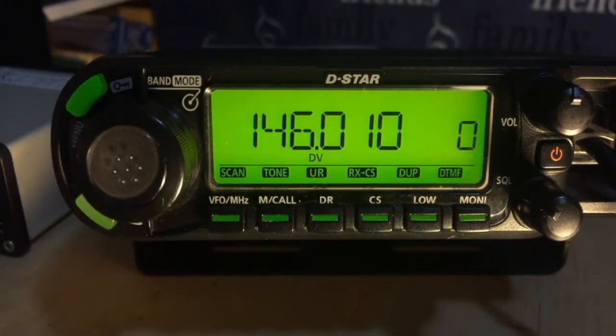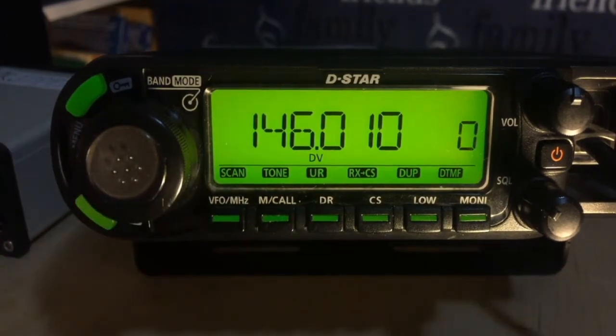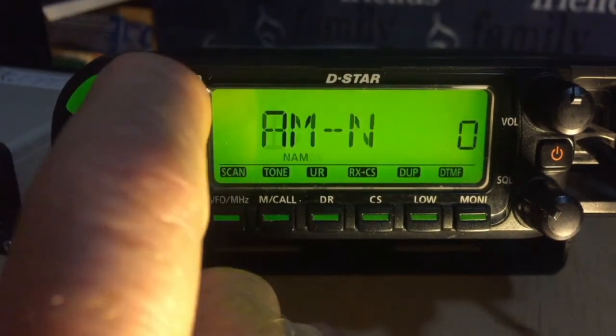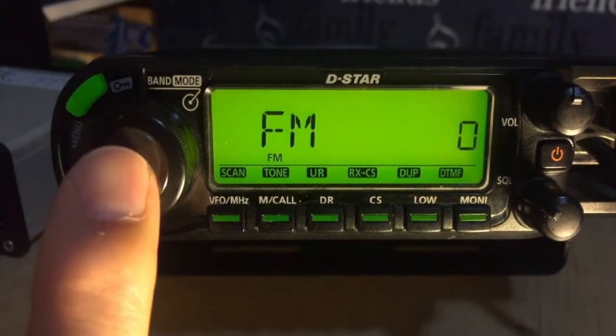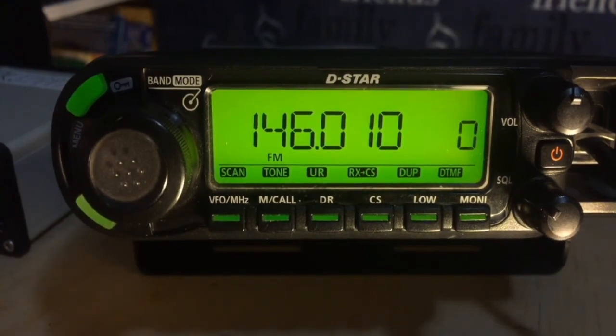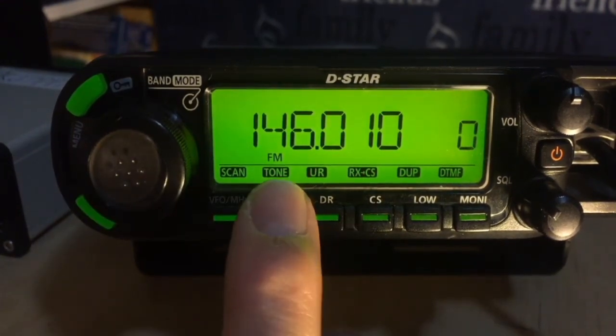Here's how to exit DV mode. Long press the dial. Dial to FM. Tap dial to confirm and exit. The display now indicates FM, frequency modulation mode.